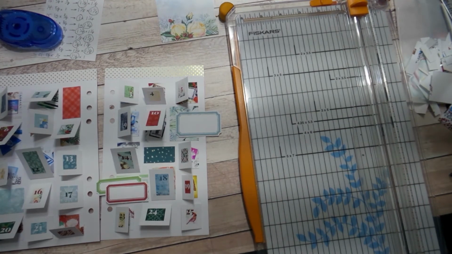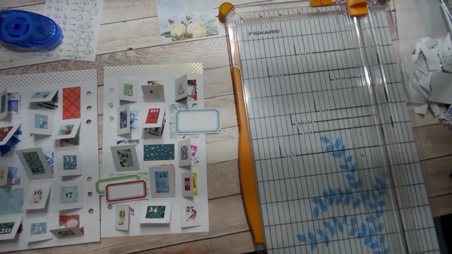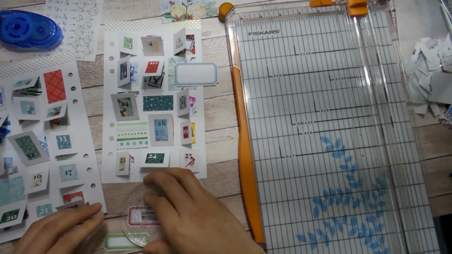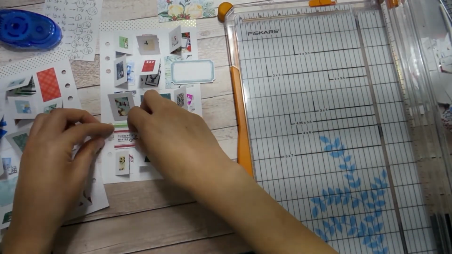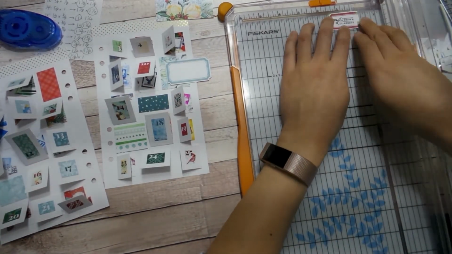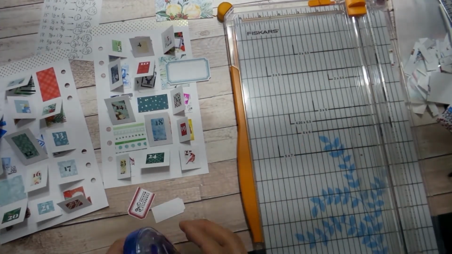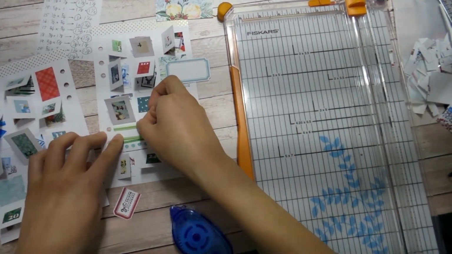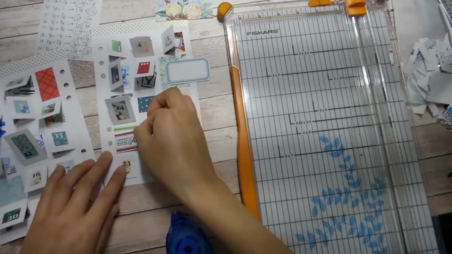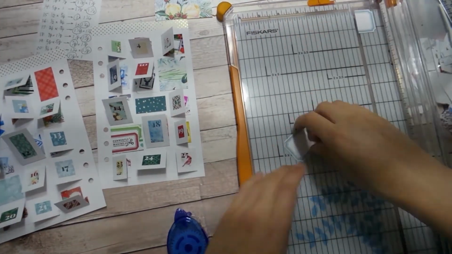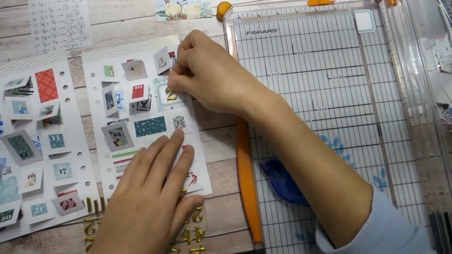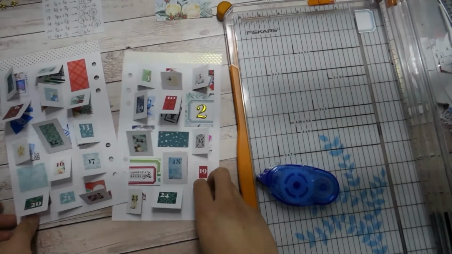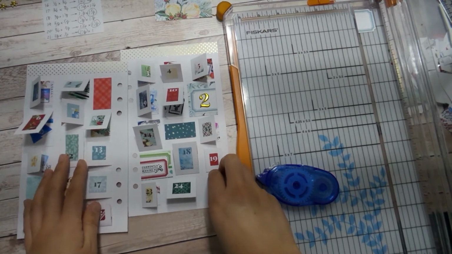So I have my stamp and my stamping block here. I also wanted to mention that the labels that I'm using here are pre-stamped labels that I made using the Elle Studio labels stamp set and die set, and I just pulled some out with the coordinating colors from this kit and used them on the spread here. So that finishes up my spread for day 2.